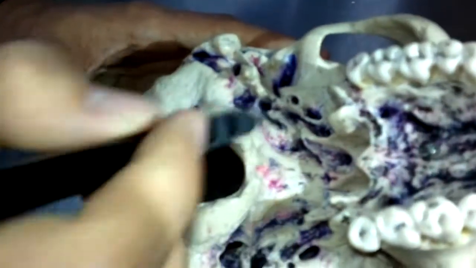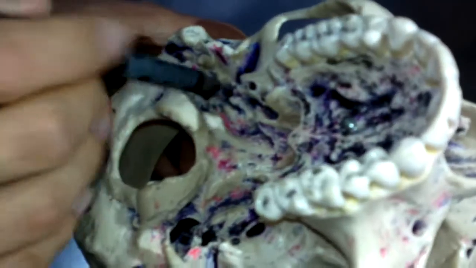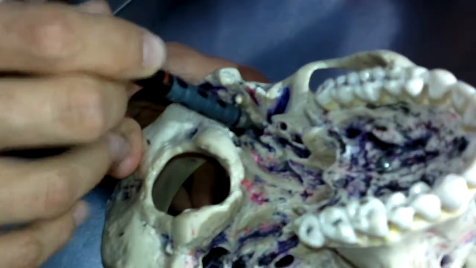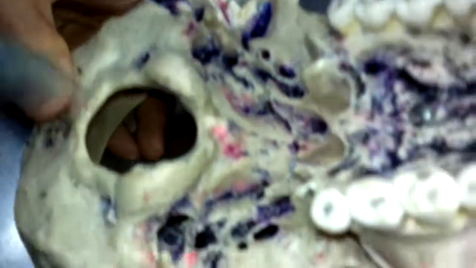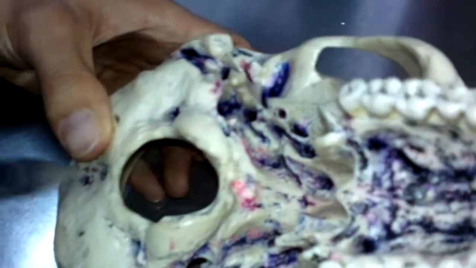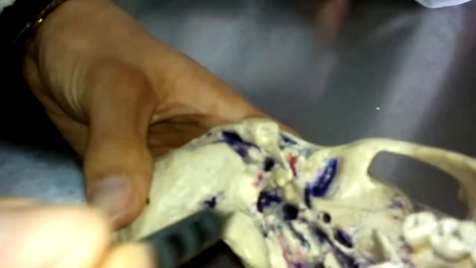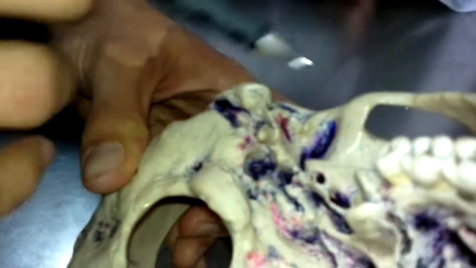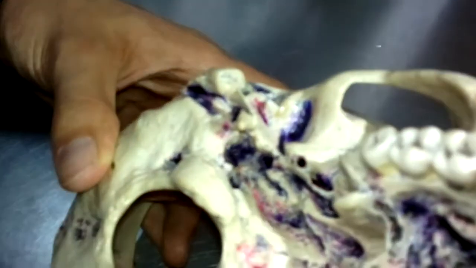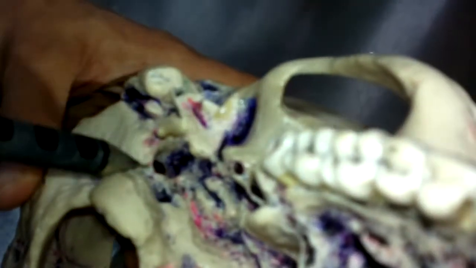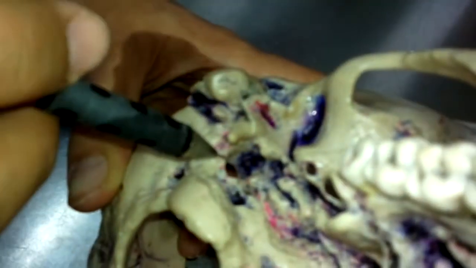In the inferior part of the petrous part, we have the carotid canal. This is the carotid canal, and this is the other carotid canal. From here, the carotid artery enters. Then, in the lower part, medial to the styloid process, we have a deep depression in the petrous part of the temporal bone, with a shallower depression on the occipital bone. They form this foramen, which is the jugular foramen.